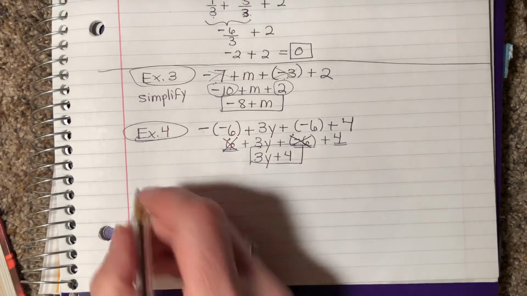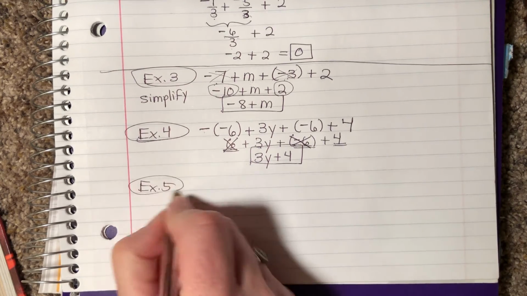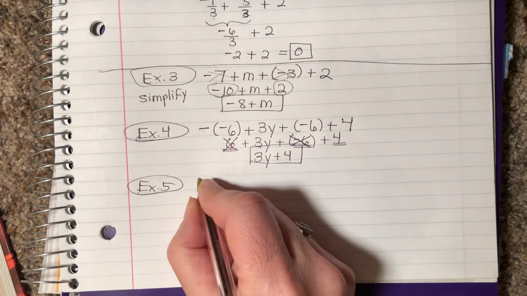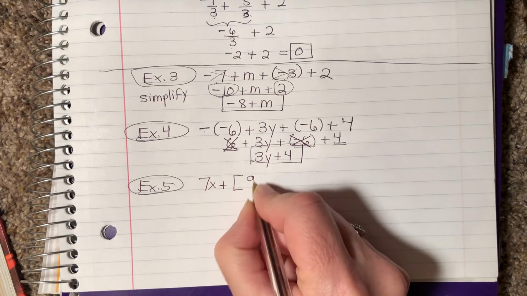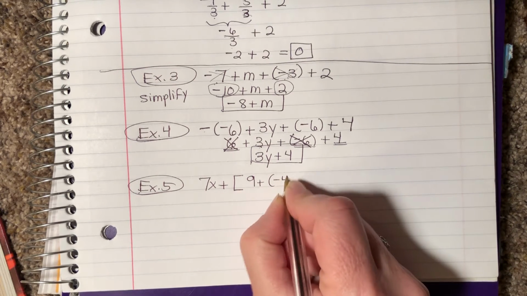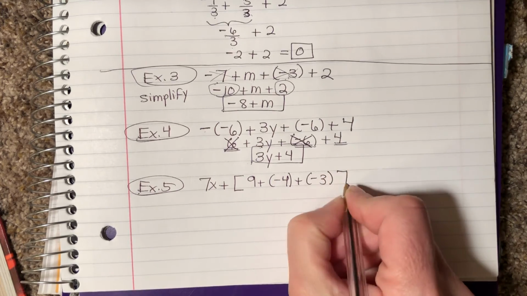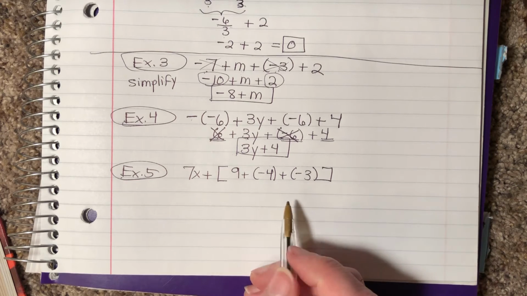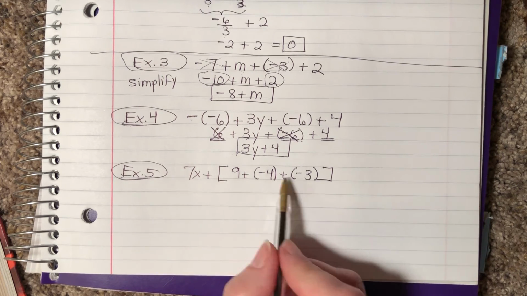And let's say, let's try 7x plus bracket 9 plus -4 plus -3 close bracket. There's a bunch of different symbols here, but there's addition between everything.